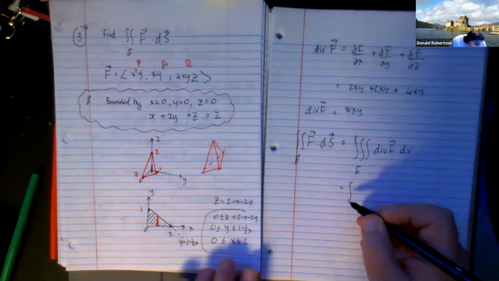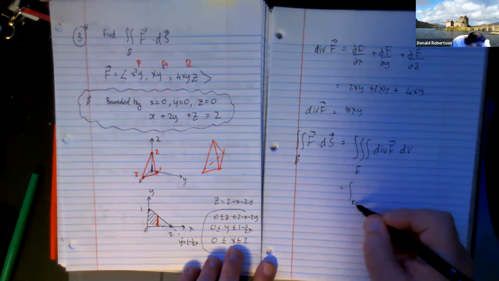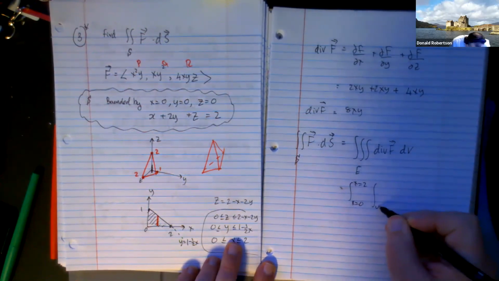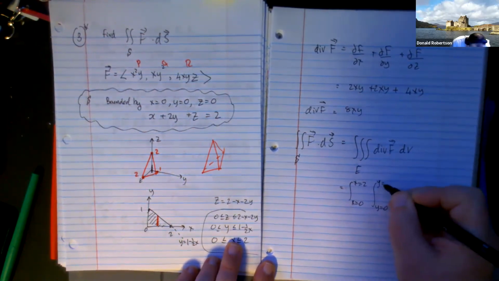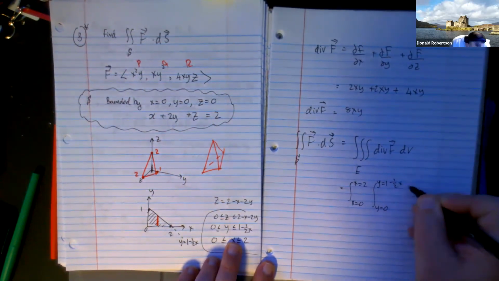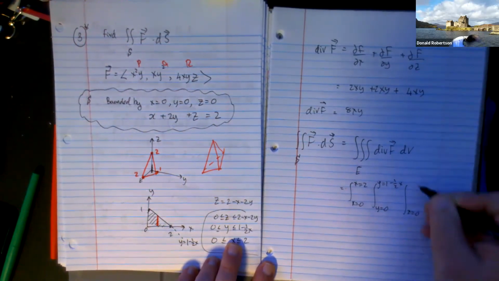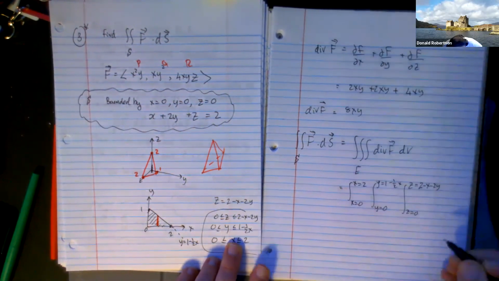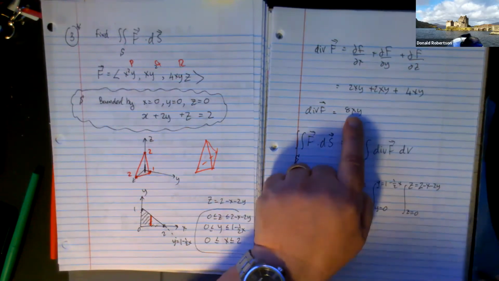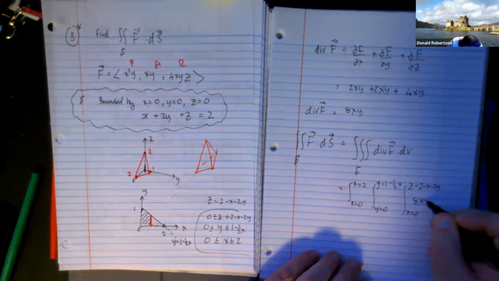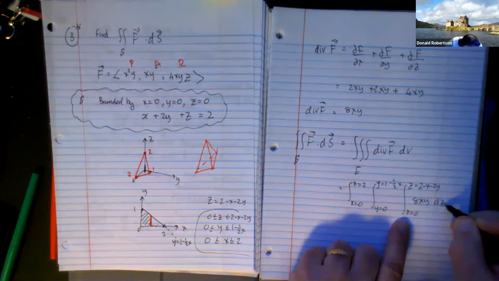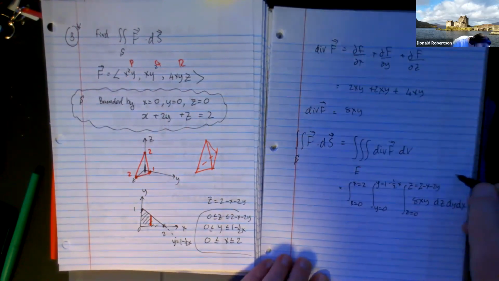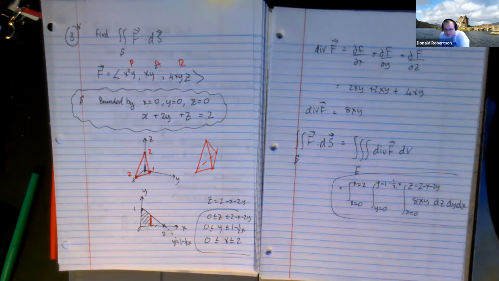I'm going to do x equals 0 to x equals 2, y equals 0 to y equals 1 minus a half x, and z equals 0 to z equals 2 take away x take away 2y, and the divergence is 8xy, dz followed by dy, finally dx. And that is going to be what gets us our answer.